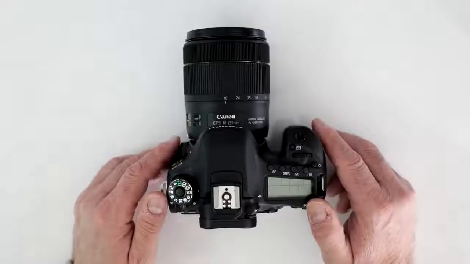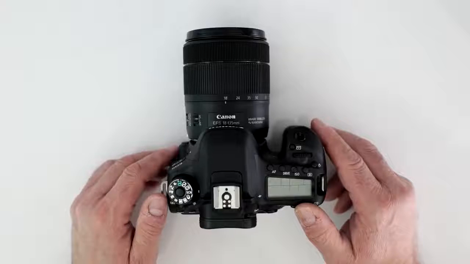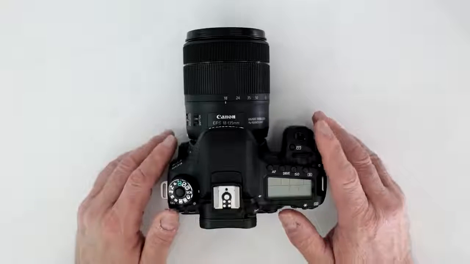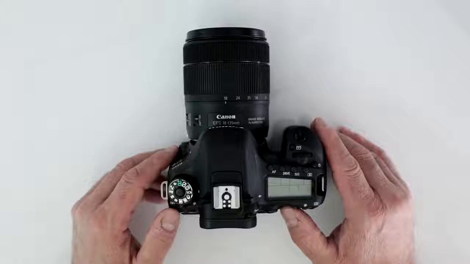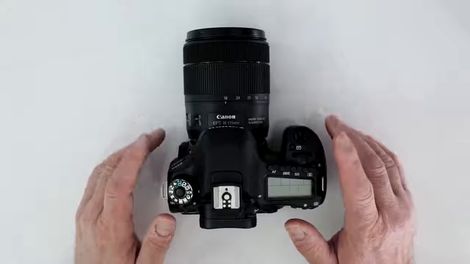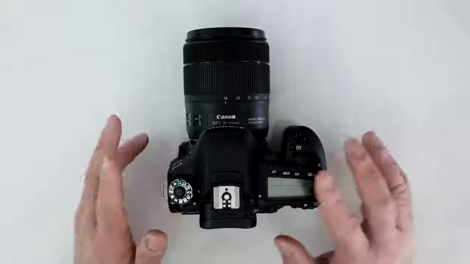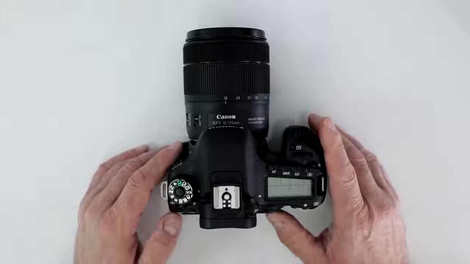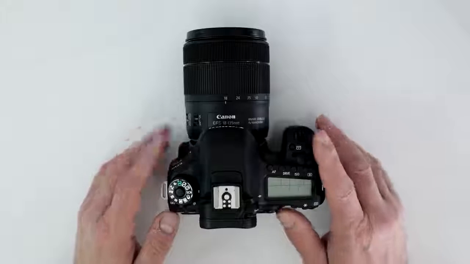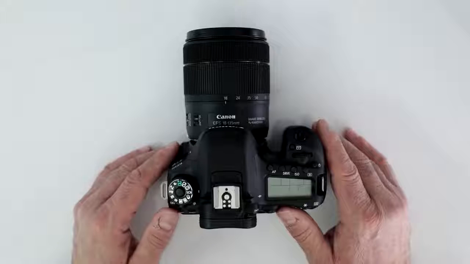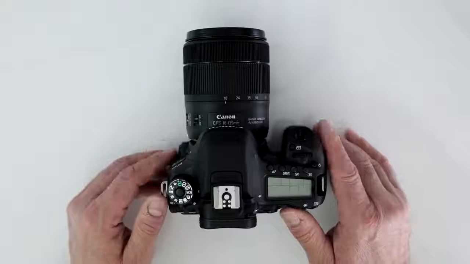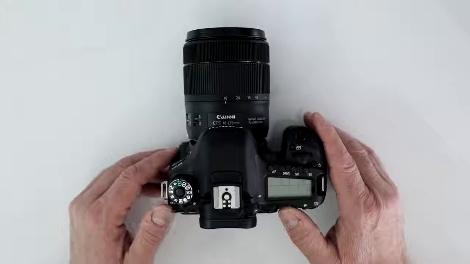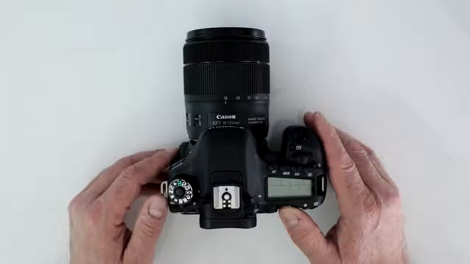How many photos can I take with a fully charged battery before it's exhausted? Well, with a fully charged brand new battery, Canon states that you can do 1,390 shots using your viewfinder, or about 340 shots using live view on the LCD. But if you need more, guess what? You can get the battery grip for it. Now that brings it up to 2,780 shots using the viewfinder, or about 680 shots in live view.